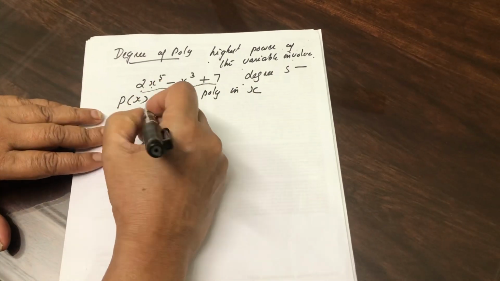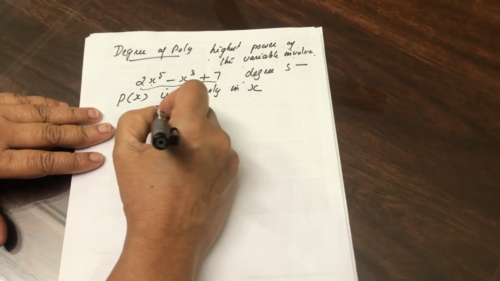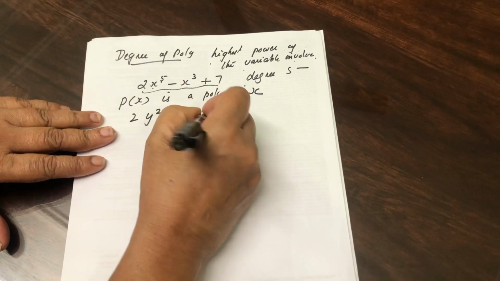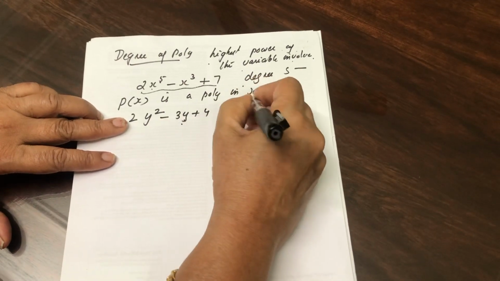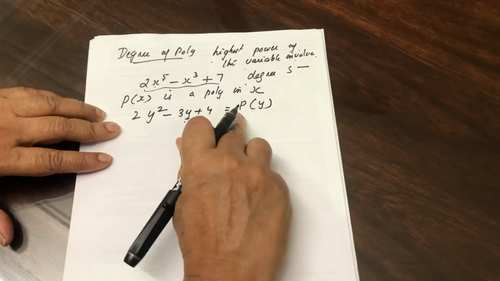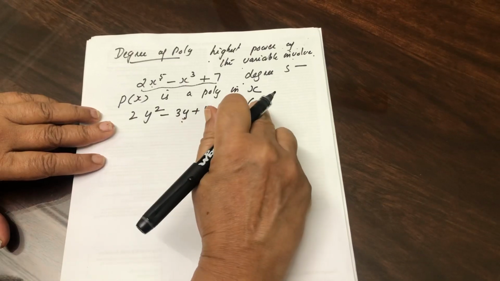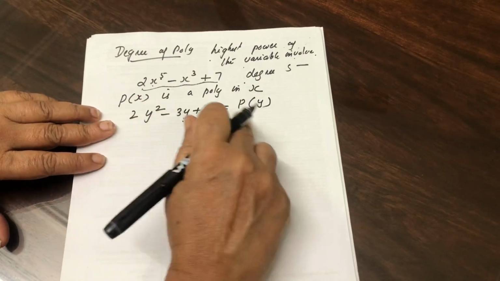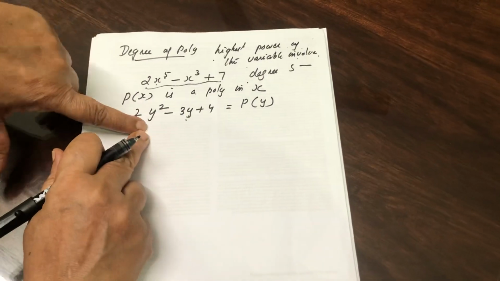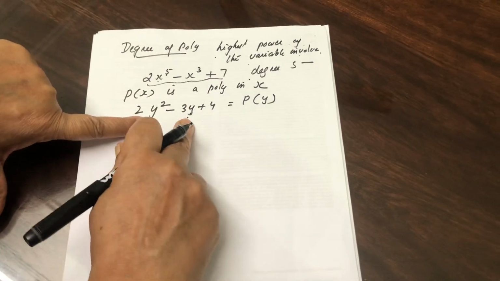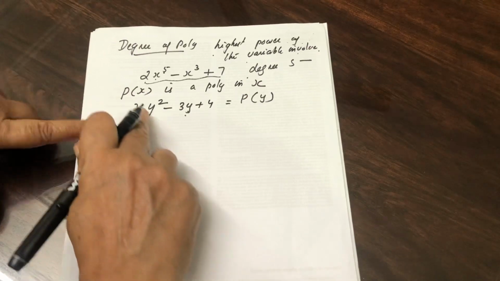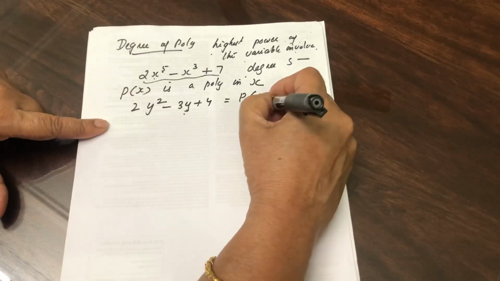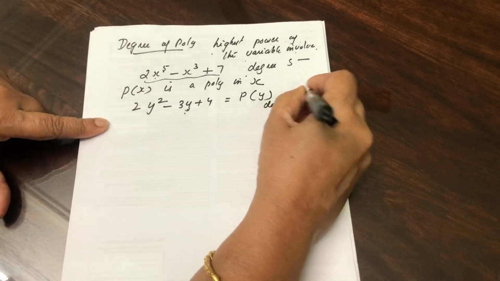You take another one, 2y squared minus 3y plus 1. This is a polynomial in y. Therefore, you can denote this one as p(y). p(y) means the polynomial in y. So, what is the degree? The first term degree is 2, second term degree is 1, this one it is 0. Which is the highest power? Highest power is 2, therefore the degree is 2.